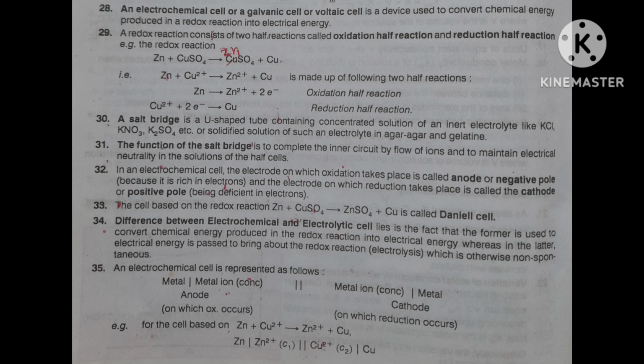Here solubility is also measured as moles per liter. Solubility is also moles per liter, and molarity is also moles per liter. Then only the terminology you have to change. Then solubility is equal to K into 1000 divided by, now you can write, lambda m at infinite dilution. Lambda m means molar conductivity at infinite dilution.